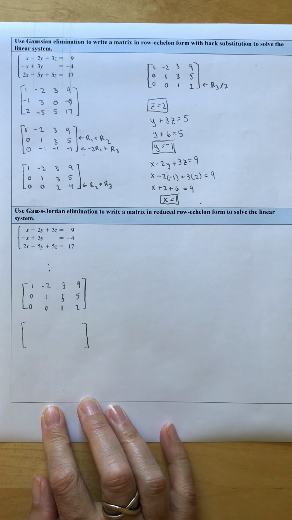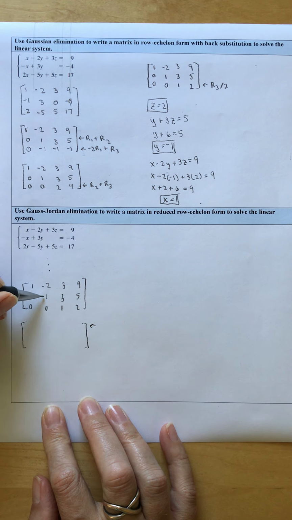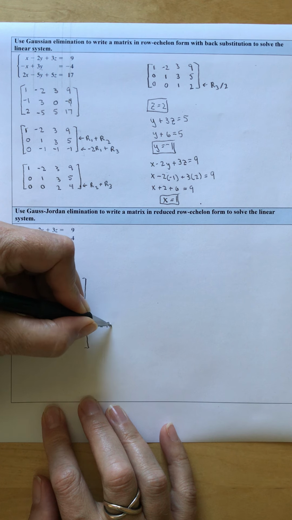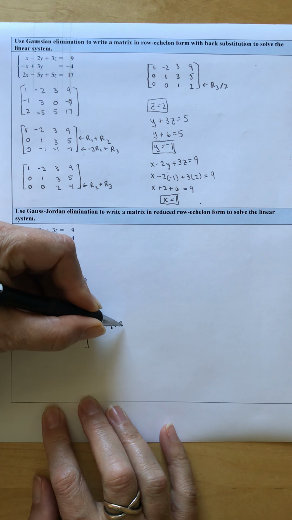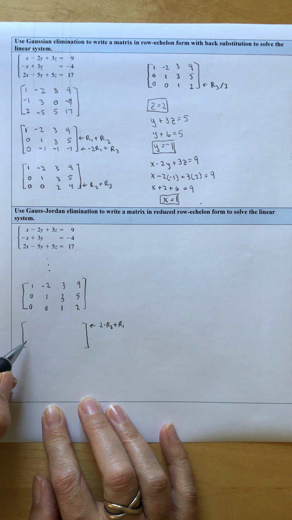So I'm going to take this second row here and do 2 times row 2 and add it to row 1. And that'll be good. I think that'll work out just fine. So I don't need to change these right now.